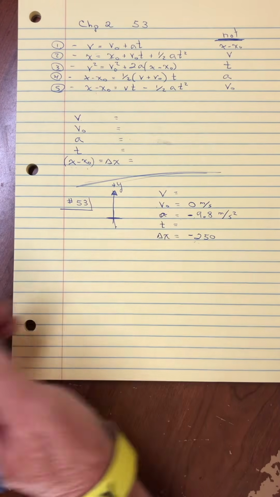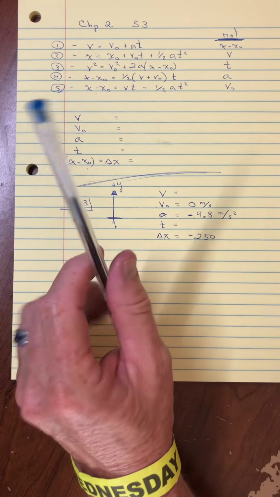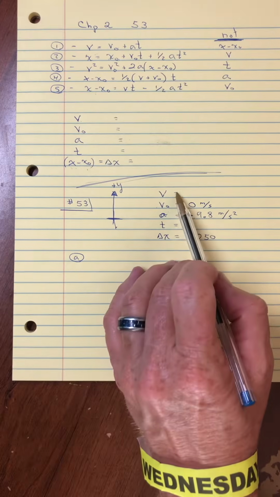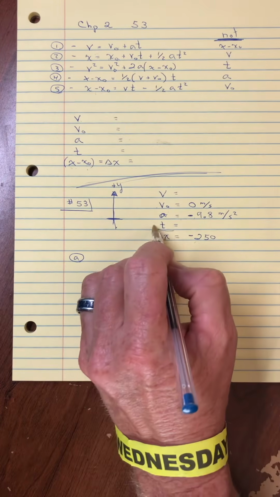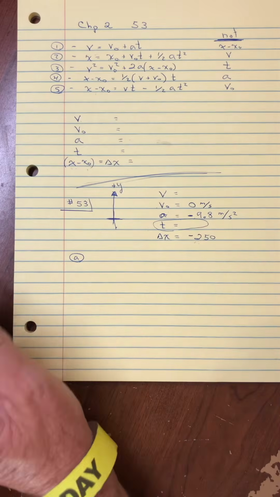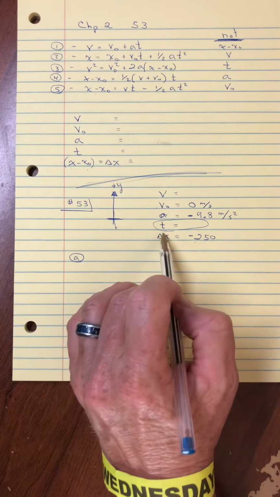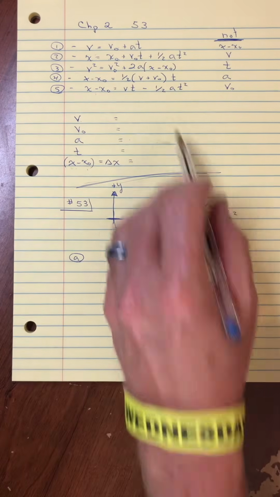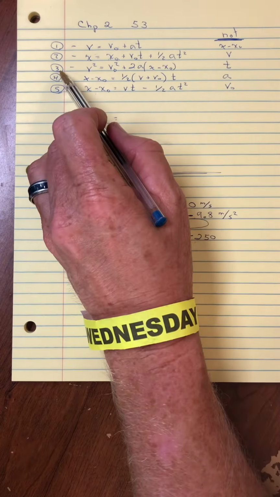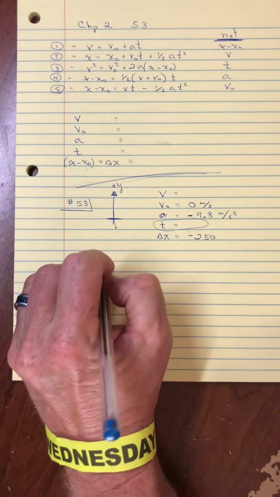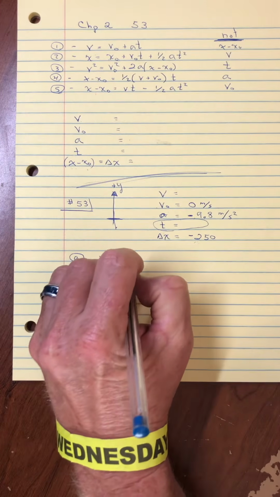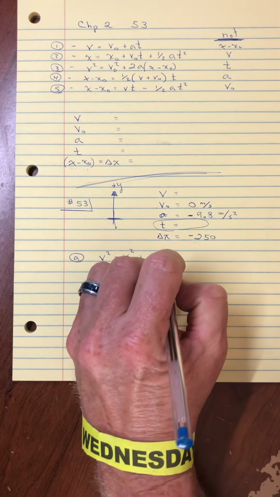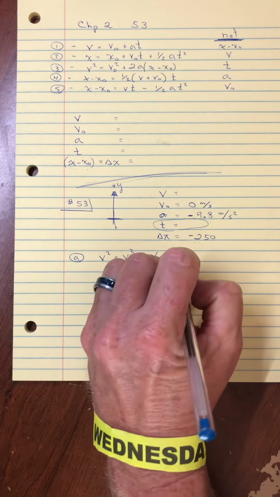Notice how they've given me 3. And what are they asking for? At least in A, it says how fast. So they're asking about this one. So I would argue that the one missing for at least part A is time. And as I come back to my thinking, equation number 3 seems like the way to go with this. So final speed squared is equal to initial speed squared plus 2 times the acceleration times the distance traveled.